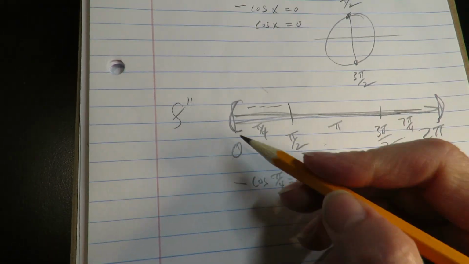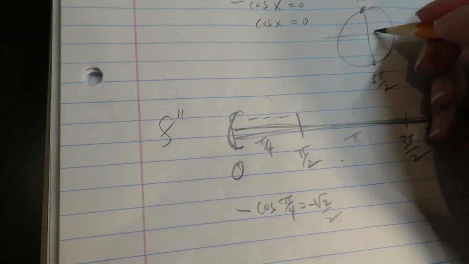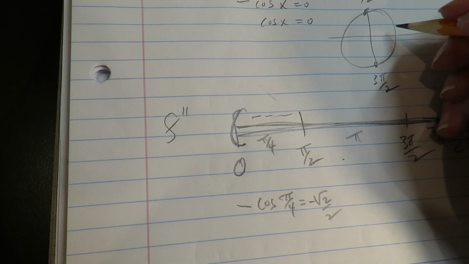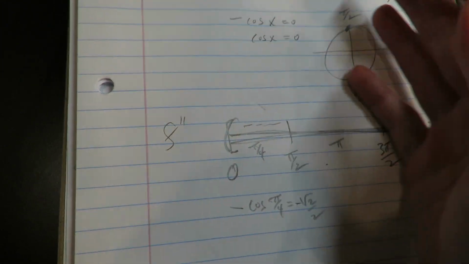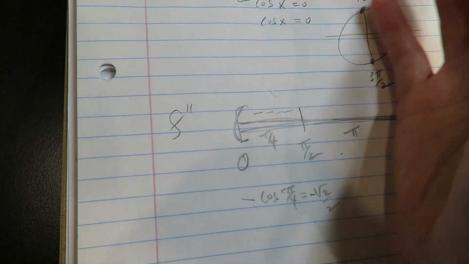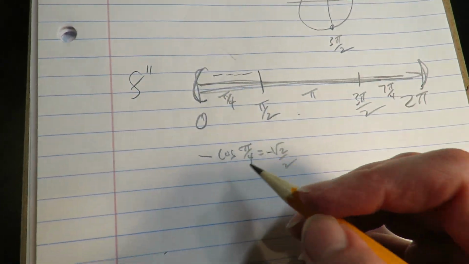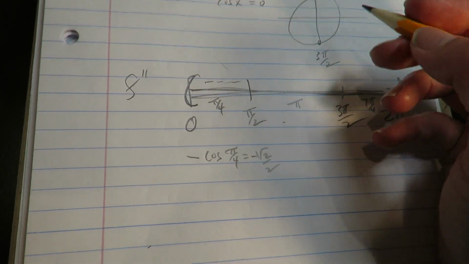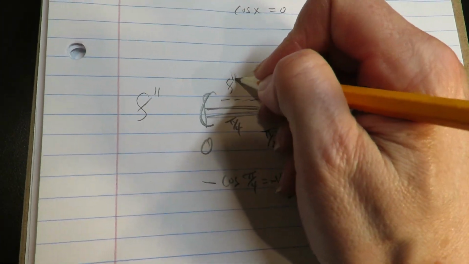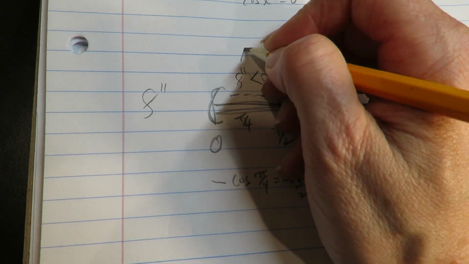If you get confused, we know the cosine is positive from 0 to pi over 2, positive on the right, negative on the left. You don't even have to plug it in, you just know from the quadrants. That would be concave down.